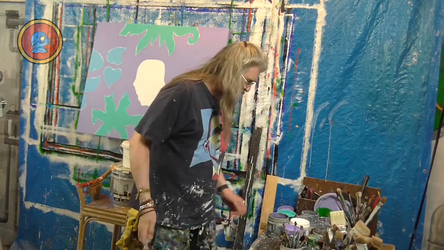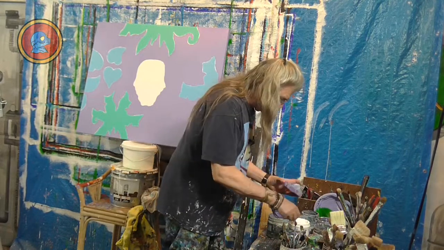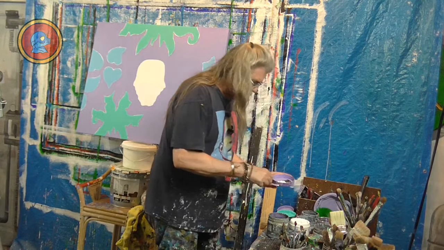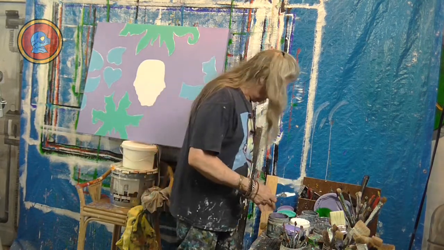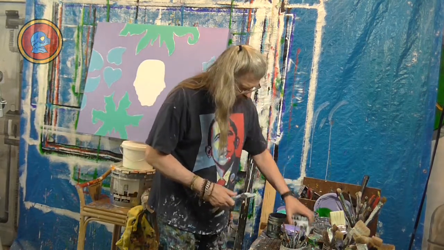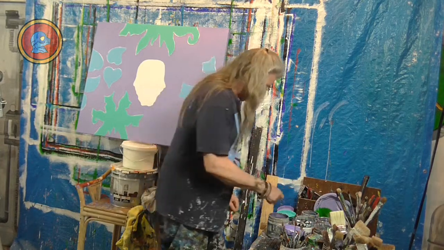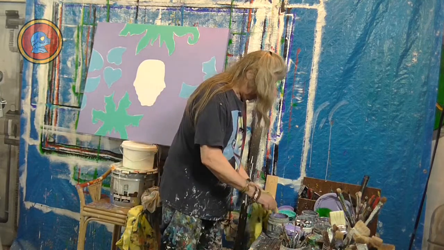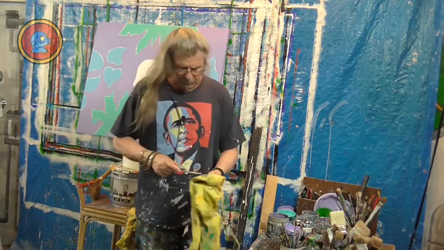So what am I looking for? My faithful knife. Let's get some white paint in here. I am not sure of the quantity that I need. We'll figure that out as we go along. So, clean off the knife.